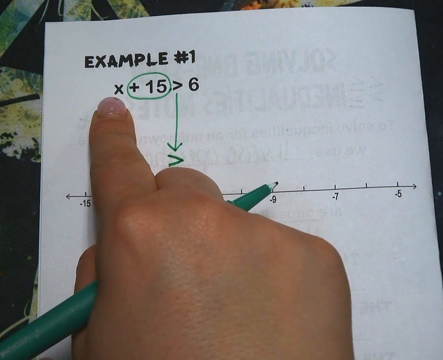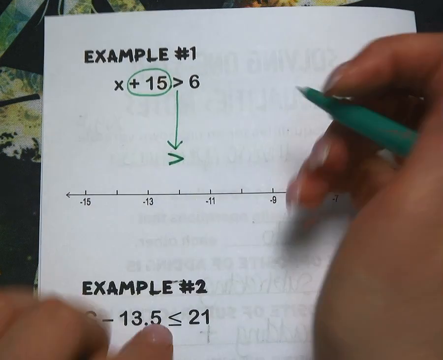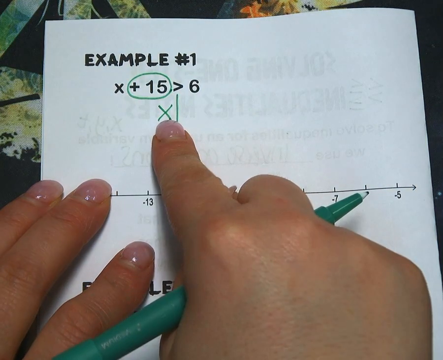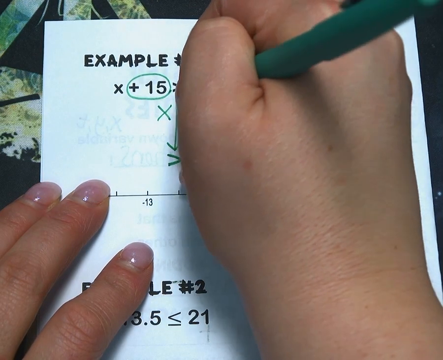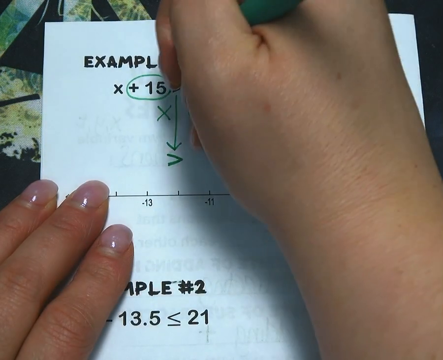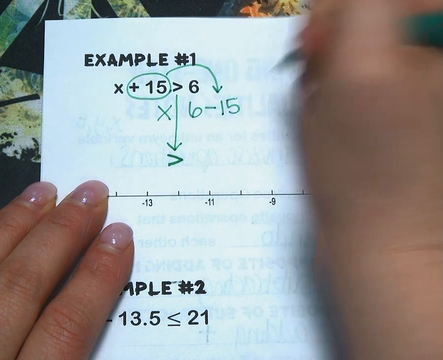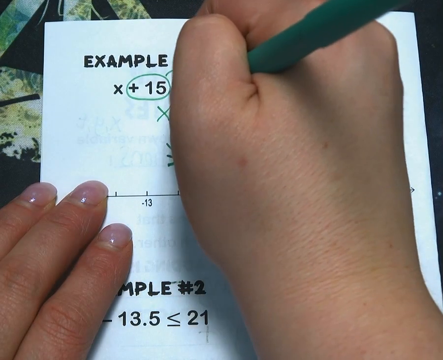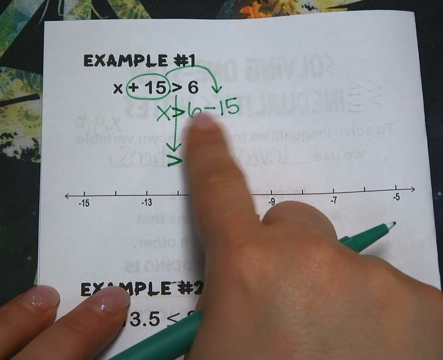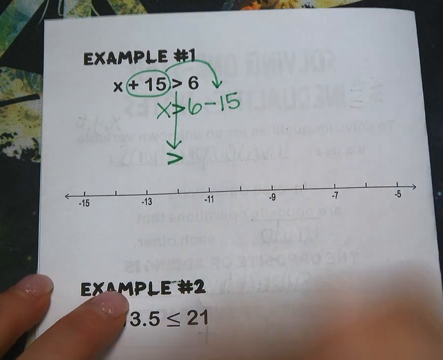And so the opposite of adding 15 will be subtracting 15. So I am going to rewrite x and 6. Okay, and then the opposite of adding, to move that over, would be subtracting. Okay, and my symbol is going to stay exactly the same in the middle. So now I just have to solve this. Well, if I have $6, can I spend $15? And the answer is no.